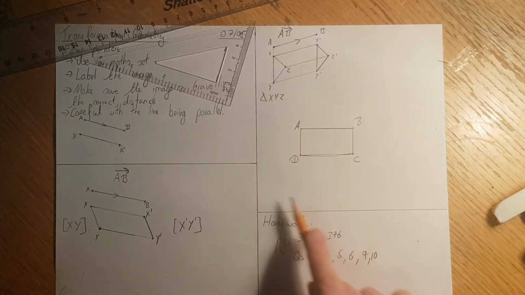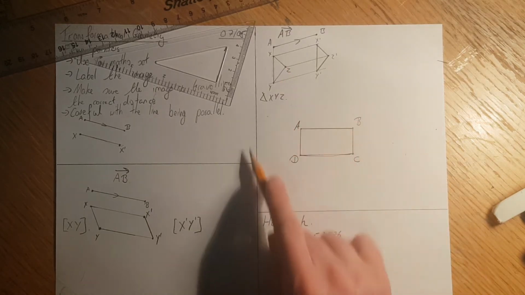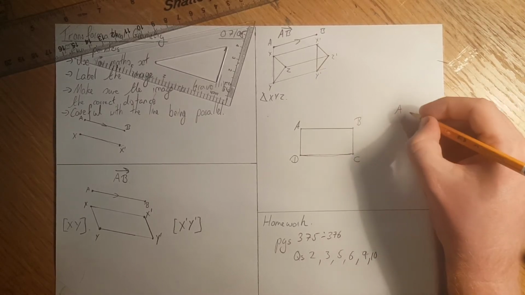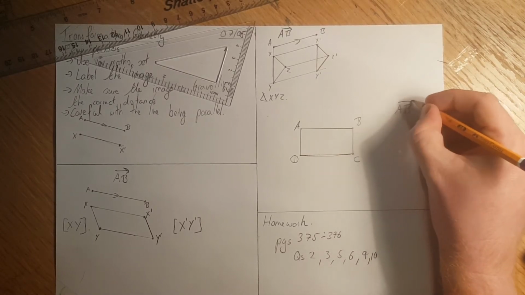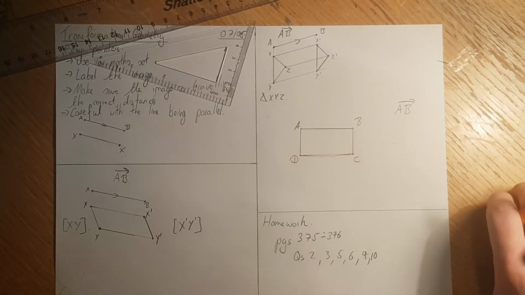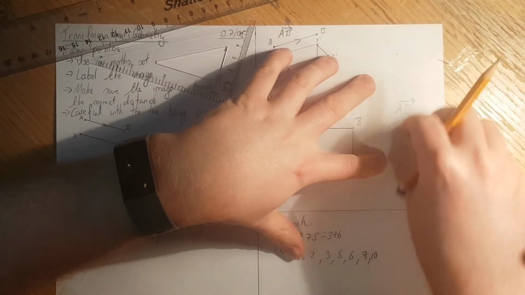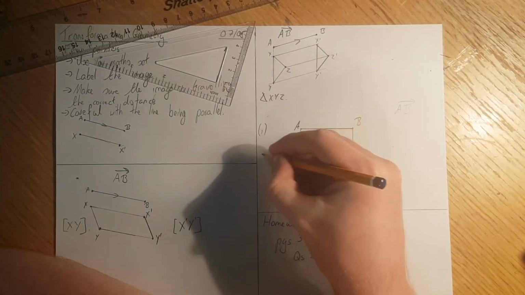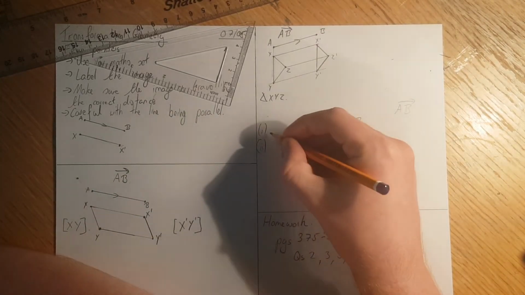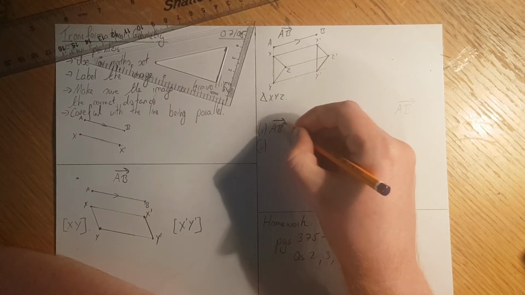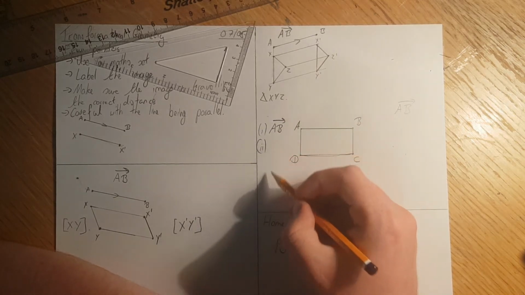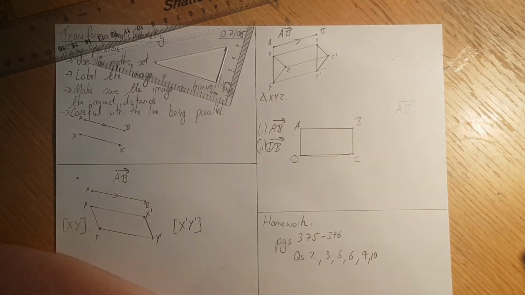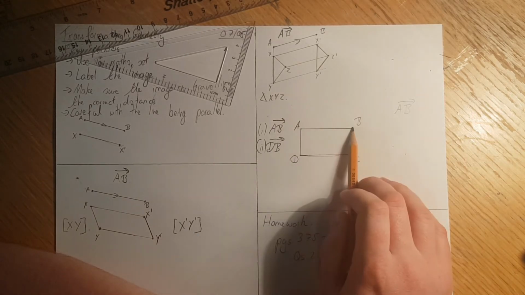So let's look at one last example. We've been given this rectangle here, okay? And we've got two questions. I'm going to move this away from here, and you'll see why in a second or two. I'm going to label them part 1 and part 2. What's the rectangle under the transformation AB? What's the rectangle under the transformation DB? Okay? So AB is going to be from here to here.